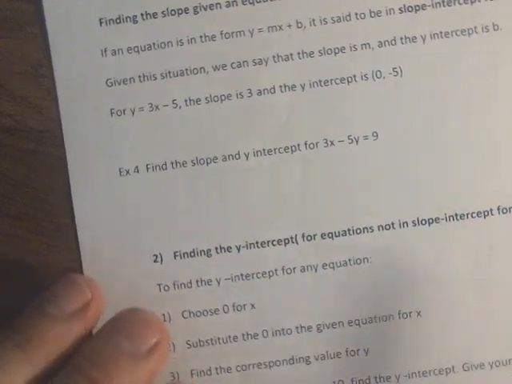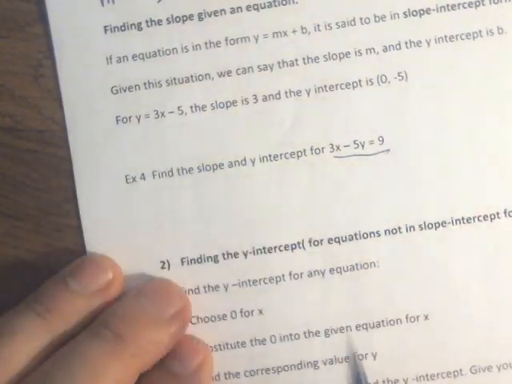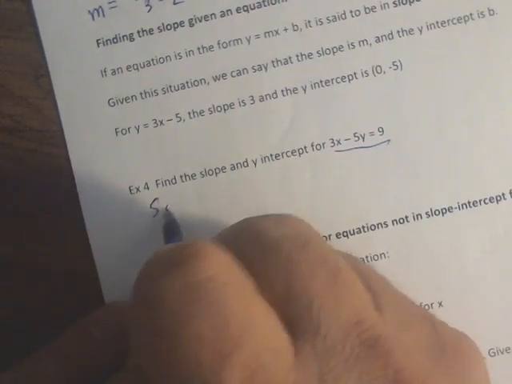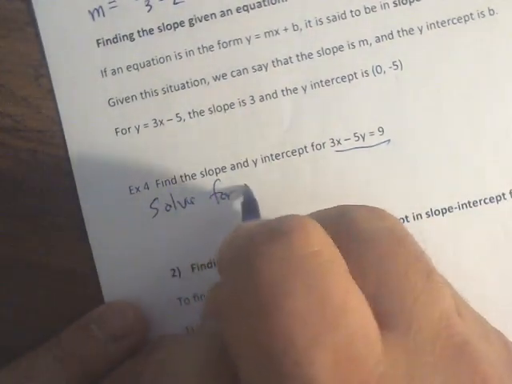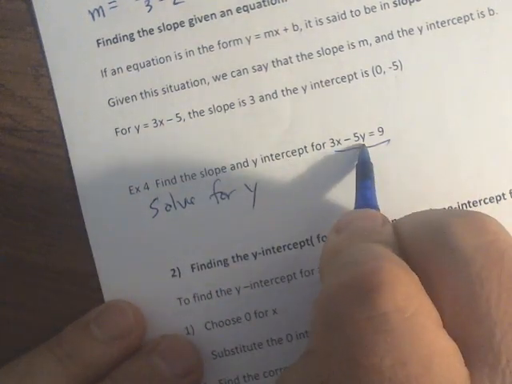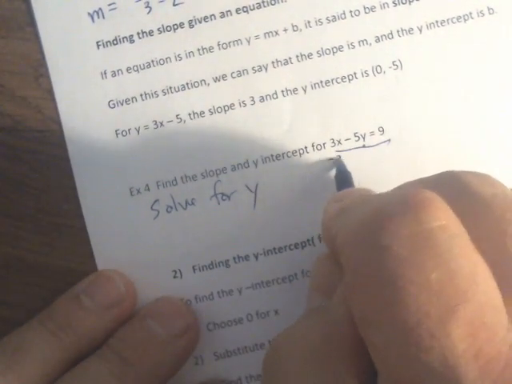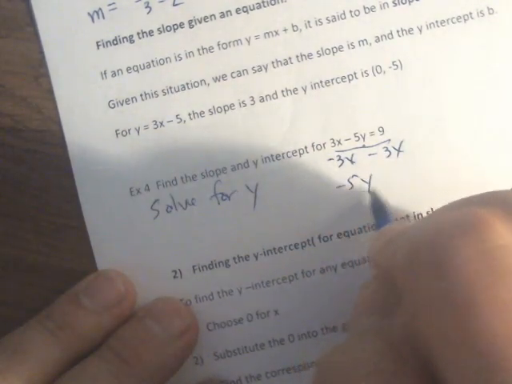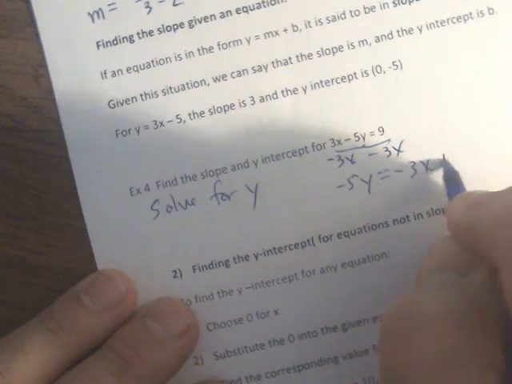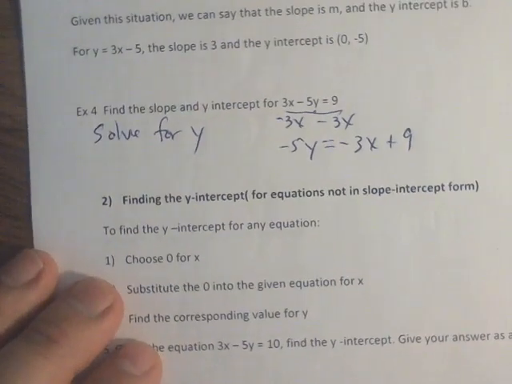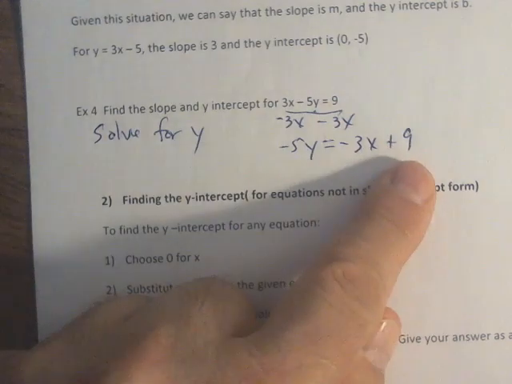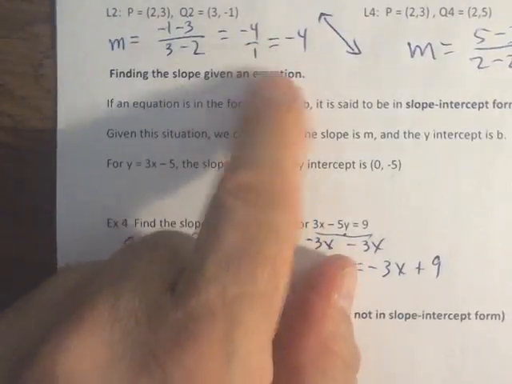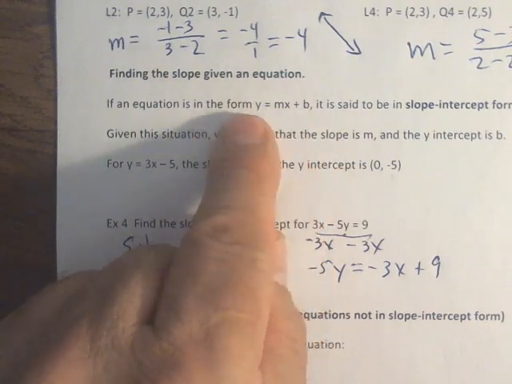So we must solve them for y. So if I take this equation here and I want to find the slope and y-intercept, I want to solve for y. So I want to get y by itself. So the first thing I'm going to do is subtract 3x. When I do that, I get -5y is -3x plus the 9. And I list my x first just because I want it to look like the slope-intercept form here.